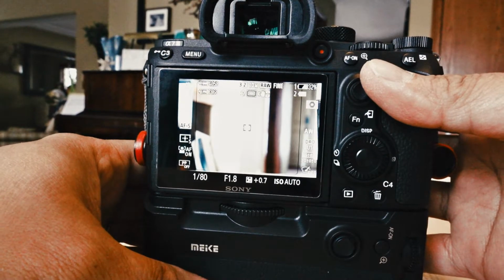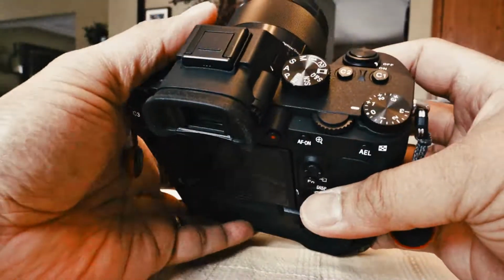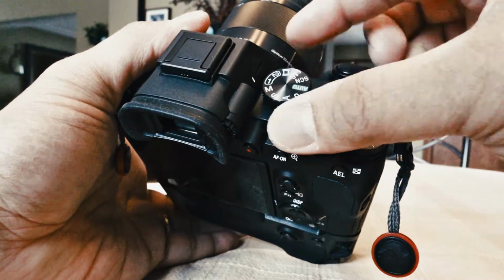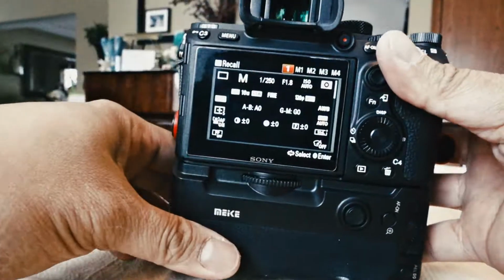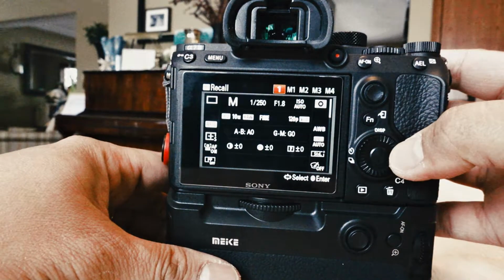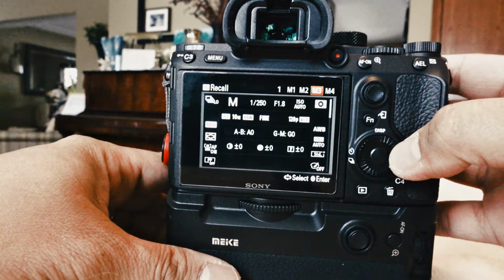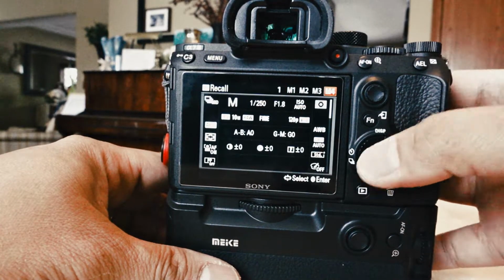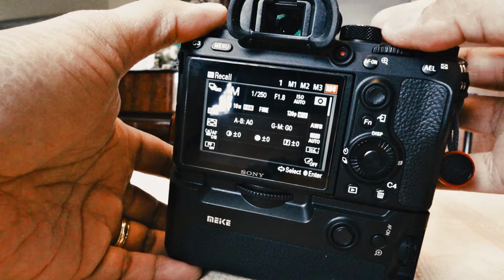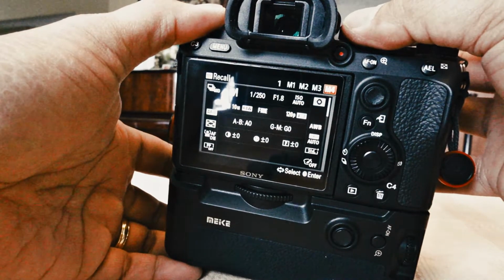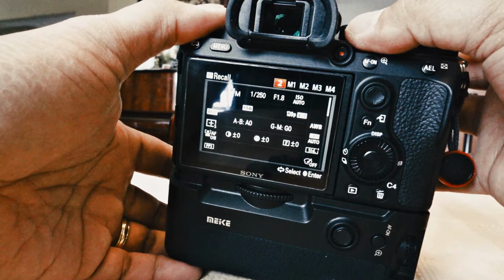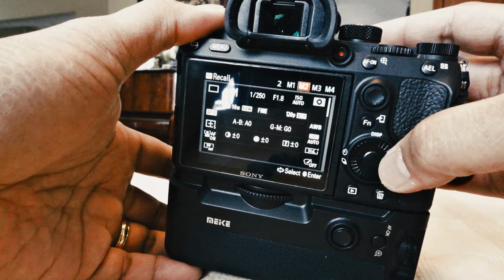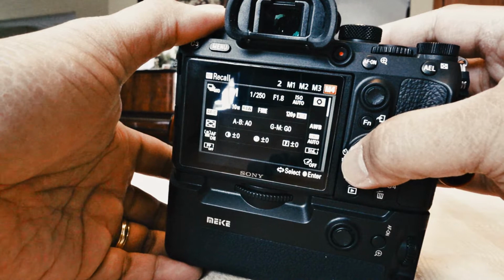So to simplify my use of the camera, I am using the memory recall, which is under the 1 and 2 dial here. For instance, on dial 1 or slot 1, it will give you 1, 2, 3, 4, 5. So I've got 5 settings here, and that's slot 1. That's for my photography settings. But for my video settings, I go to slot 2. Again, on slot 2, you get 1, 2, 3, 4, 5 different settings.